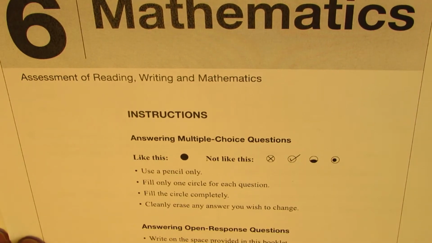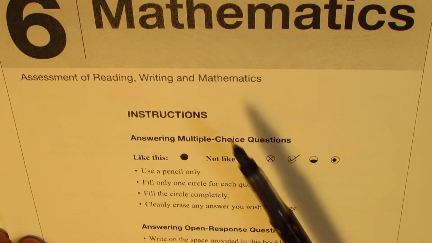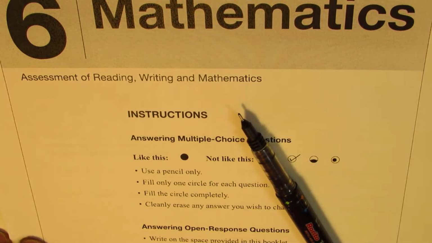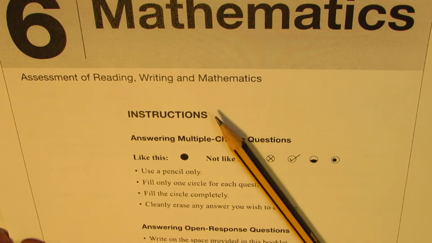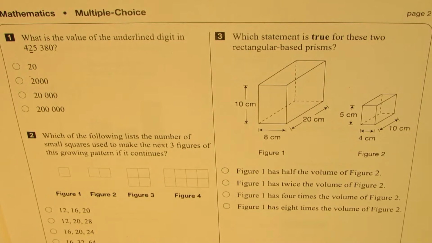But here I'm going to use a pen mainly because I want it to be absolutely clear to you when you see it, right? But you are only required to use a pencil. Perfect. Now let's begin and solve these questions one by one.